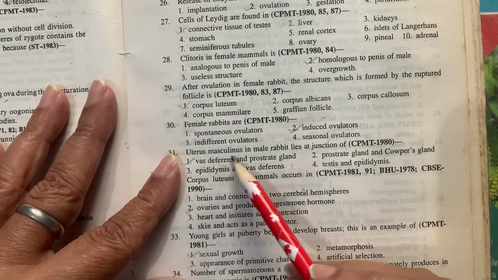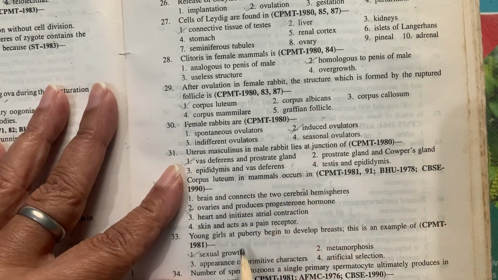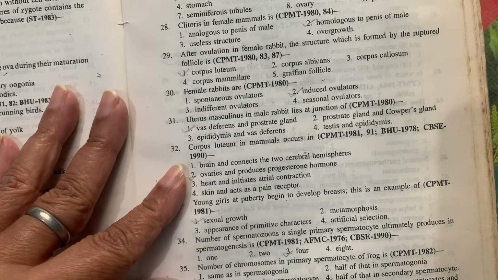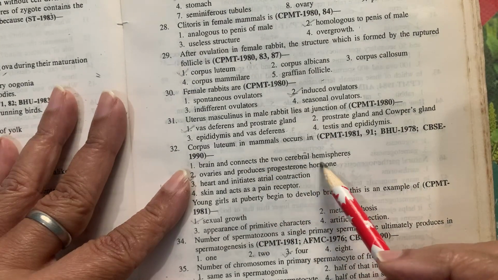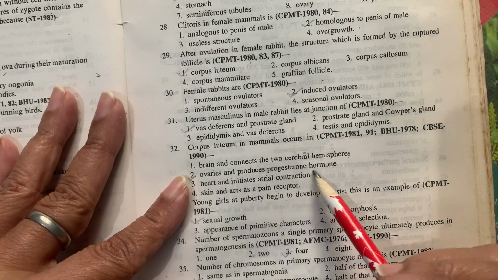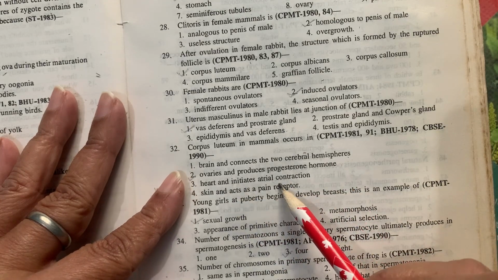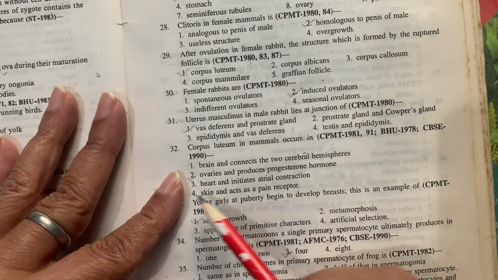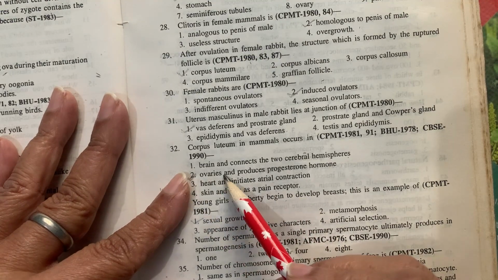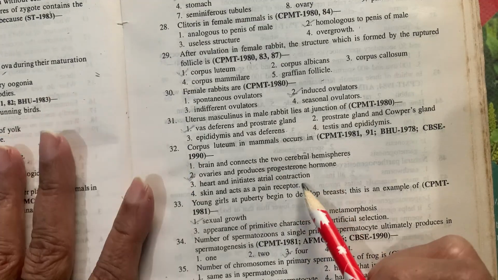It is vas deferens and prostate gland. Corpus luteum in mammals occurs in brain and connects the two cerebral hemispheres, ovaries and produces progesterone hormone, heart and initiates atrial contraction, skin and acts as a pain receptor. Second option is correct, ovaries and produces progesterone hormone.